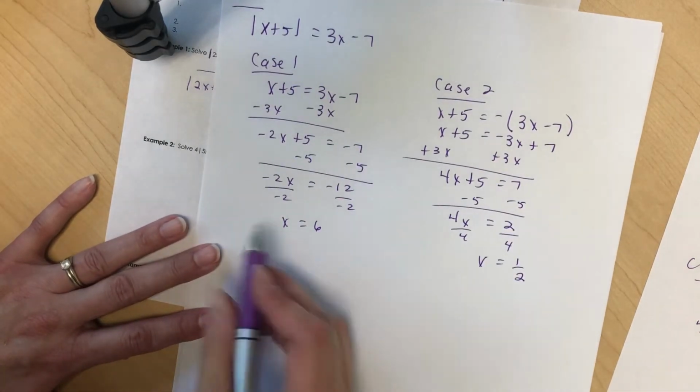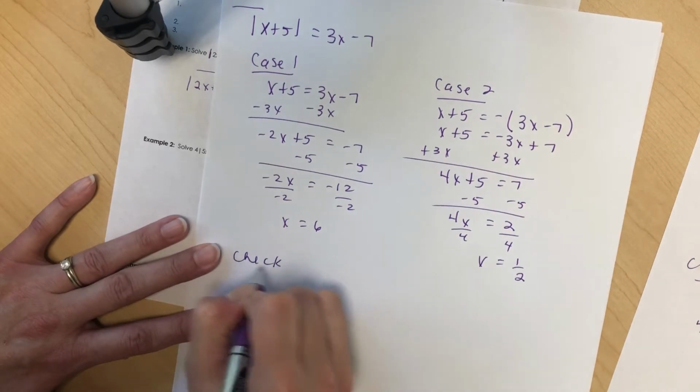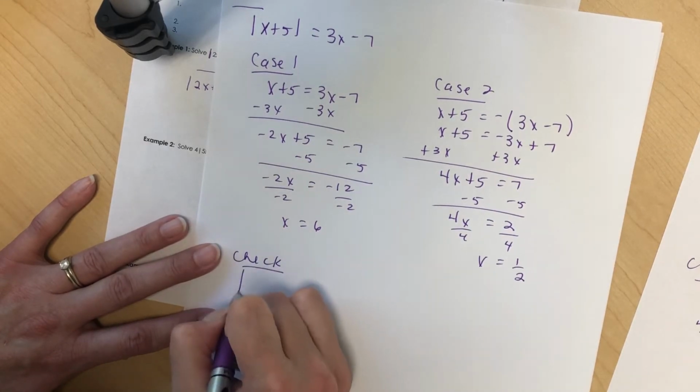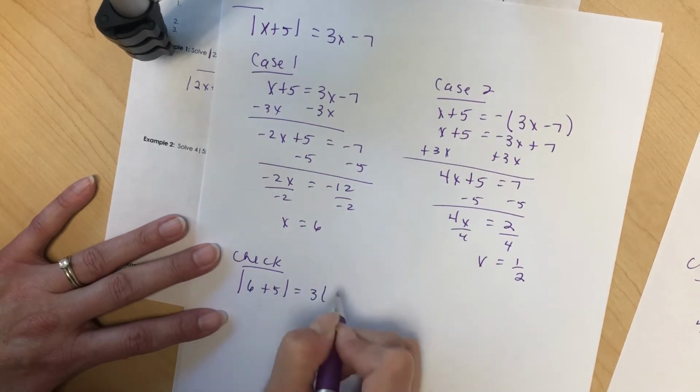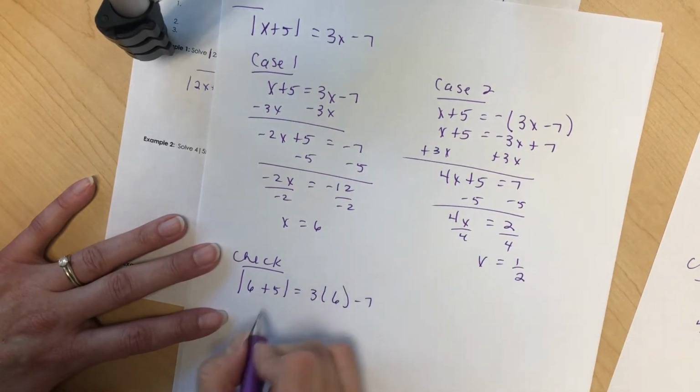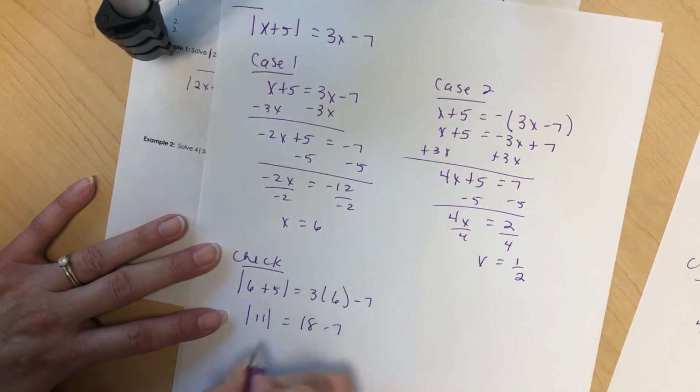Now I have to check. So going back to the original, substitute in 6 for x. The absolute value of 11 equals 18 minus 7. So 11 equals, and 18 minus 7 is 11. So that checks.